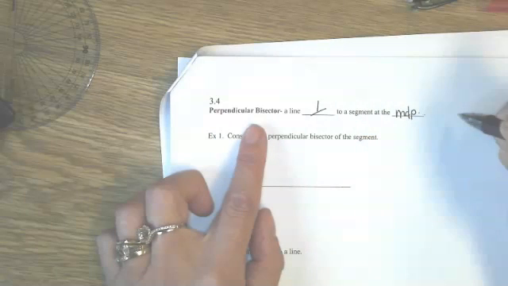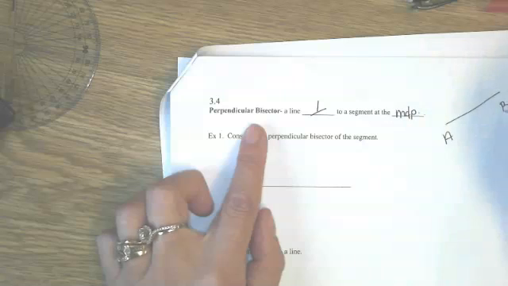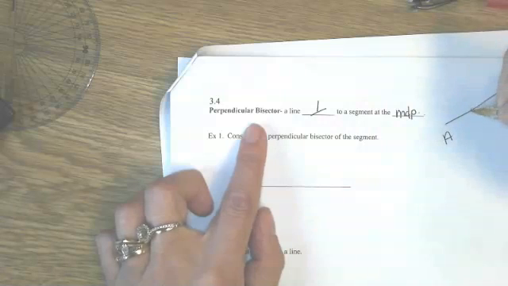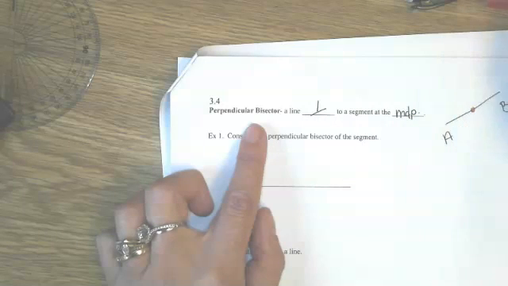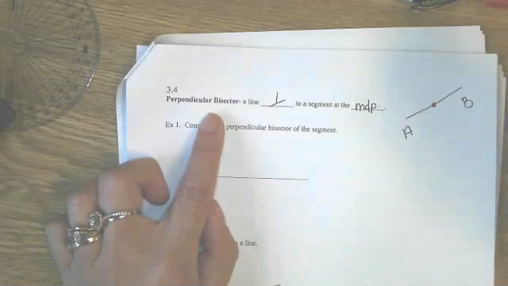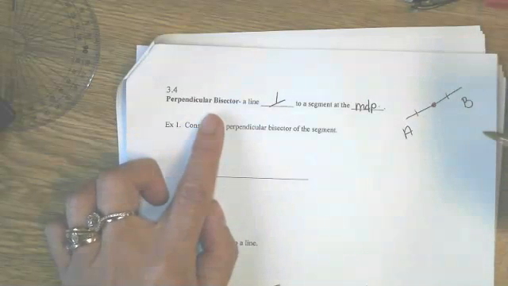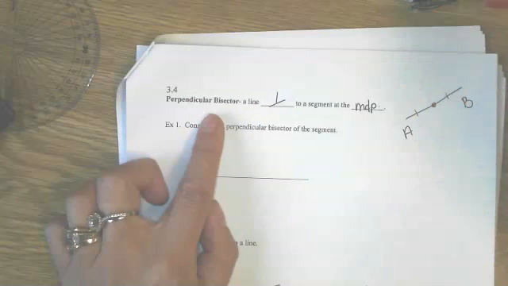So that's going to look like this. You'd have a segment AB, and then if you wanted to draw in the perpendicular bisector, you would first find the midpoint. And that's not a midpoint until I add what to my picture? Tick marks. Now I want a line hitting that point and making a right angle with the segment.